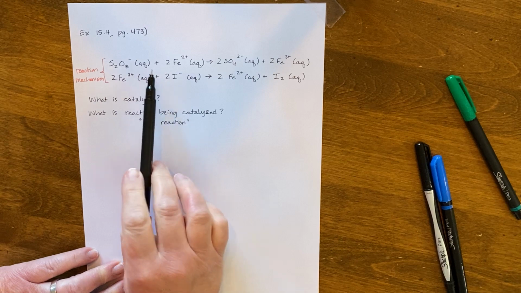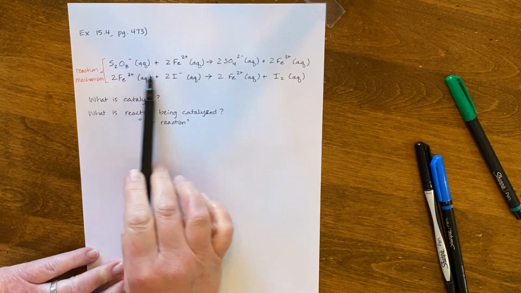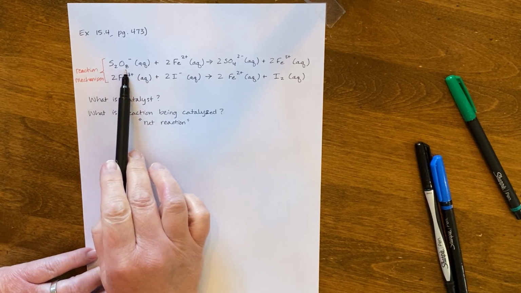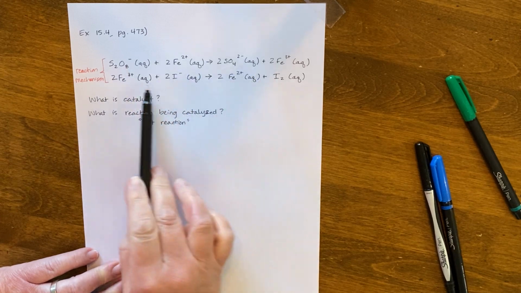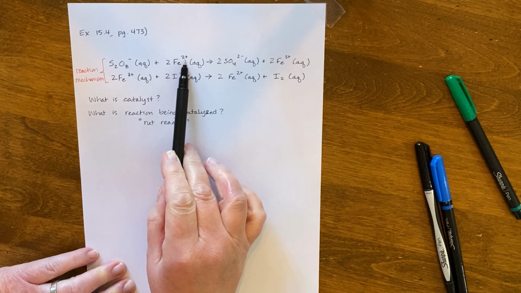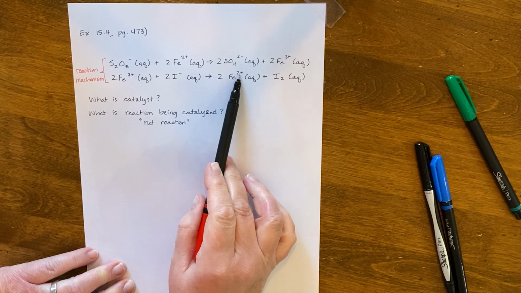All right, so I'm going to look for common things, common molecules, okay? So here I have S2O8 2-, and I don't see that anywhere else. Here I have 2 Fe2+ ions, and then look, over here I have 2 Fe2+ ions.